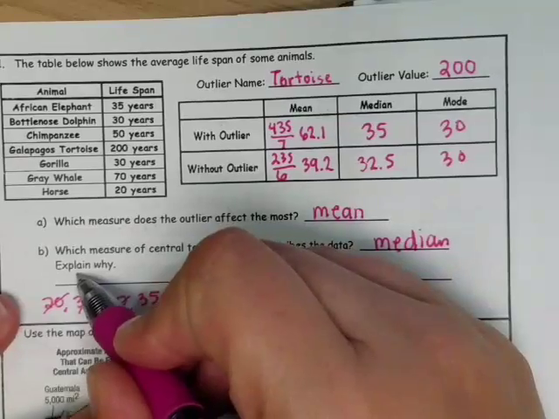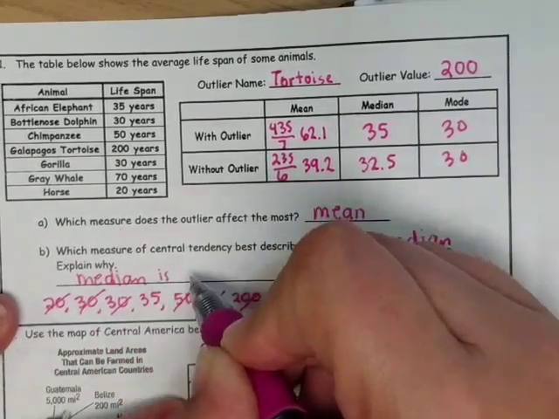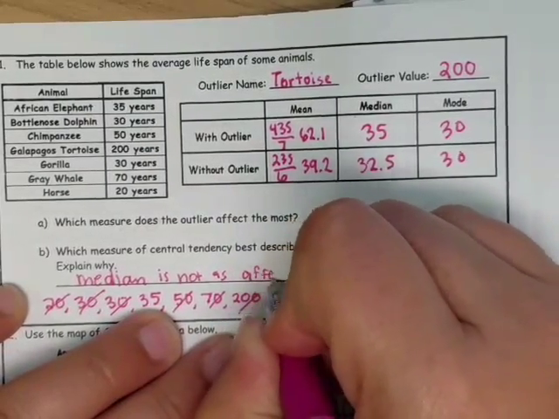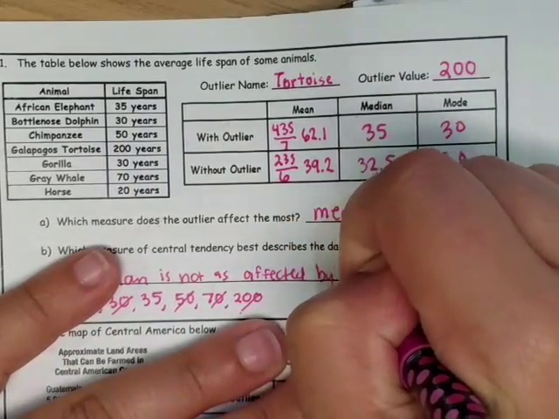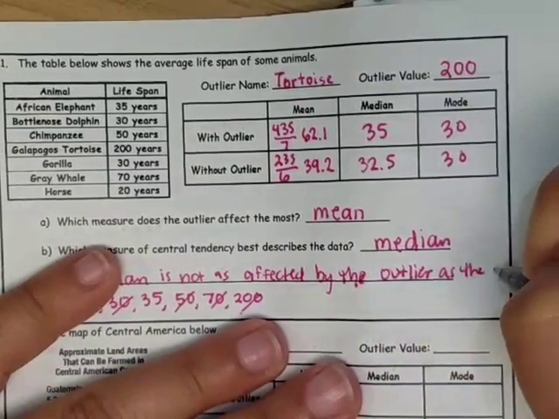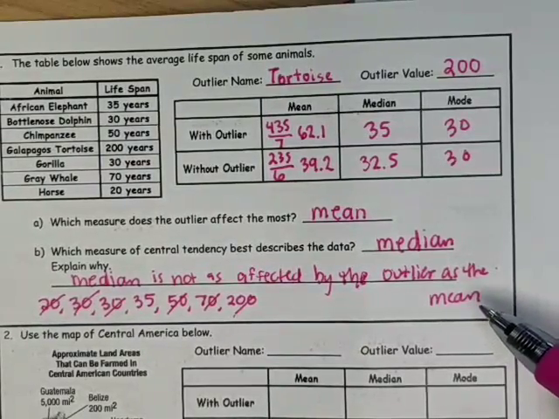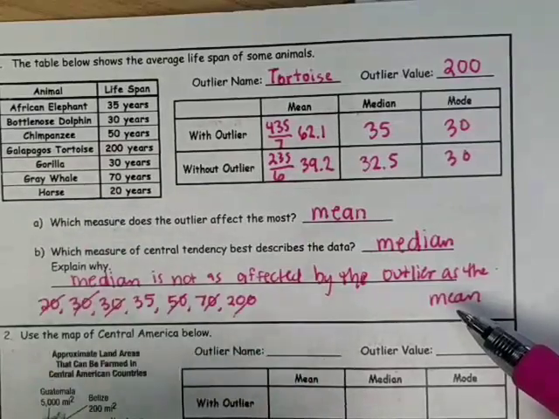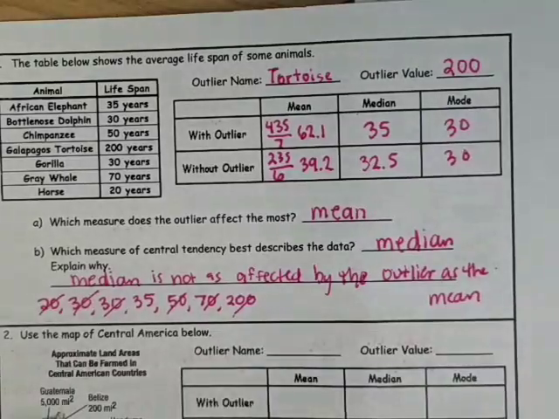Explain why. Median is not as affected by the outlier as the mean. So the mean is way more affected, so we don't want to use that because what the outlier is doing is it's skewing the data. It's changing the data so much. So we want to use the median because the median is not as affected tremendously as the mean is.